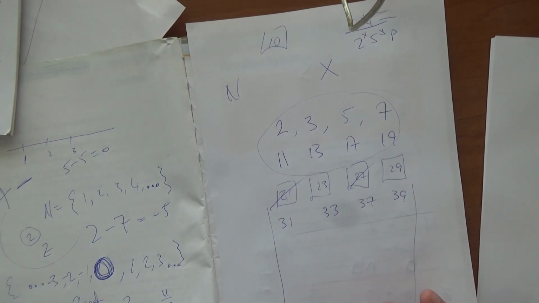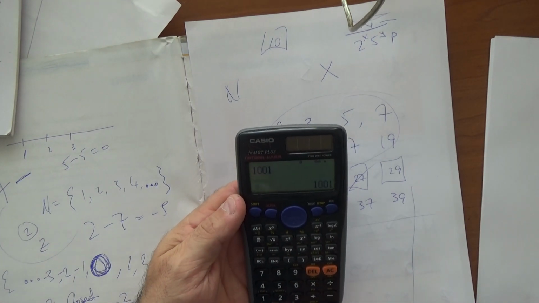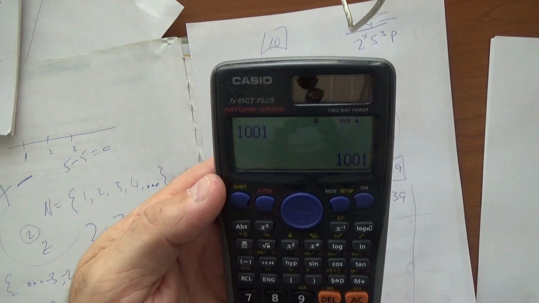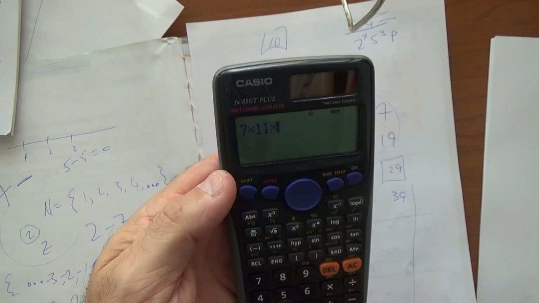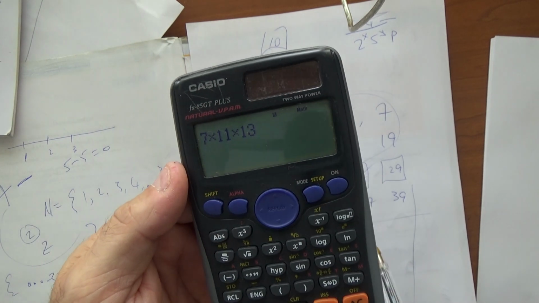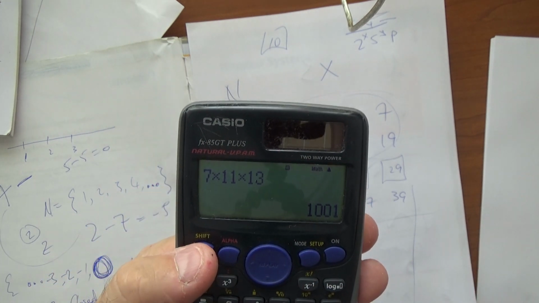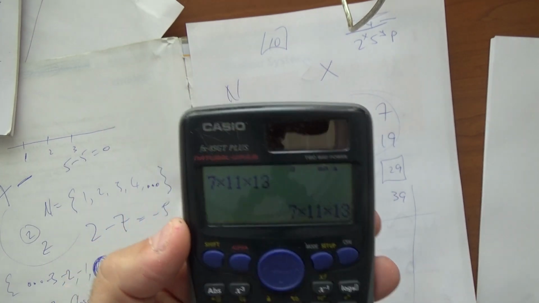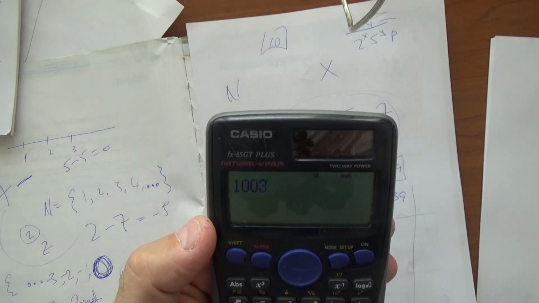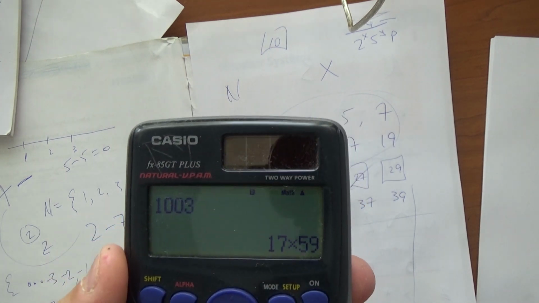But of course, things are really easy for us nowadays, because on our calculator we can take a number like 1001 and put it in memory. If you've done a calculation, let's say I do 7 by 11 by 13, I see 1001 as the answer. So you can always shift factorize, and of course we're not surprised, because it factorizes back to that. What about 1003? It's not prime, it's 17 by 59.